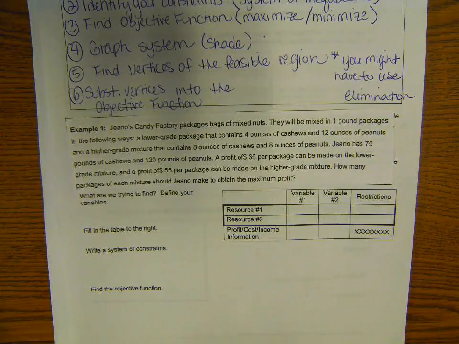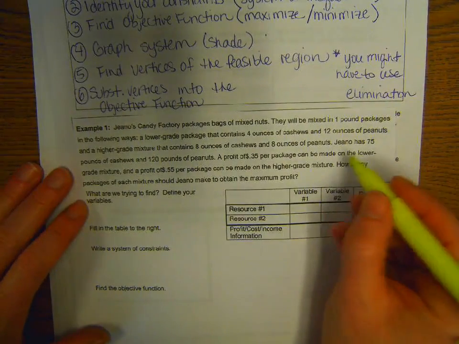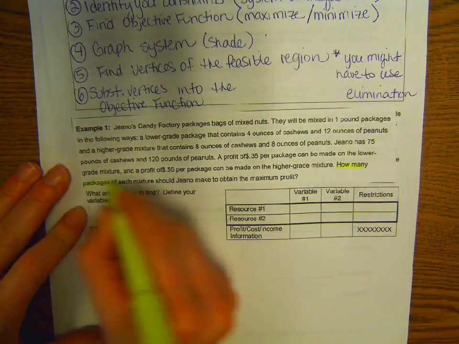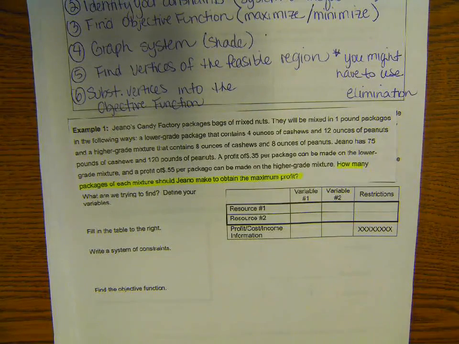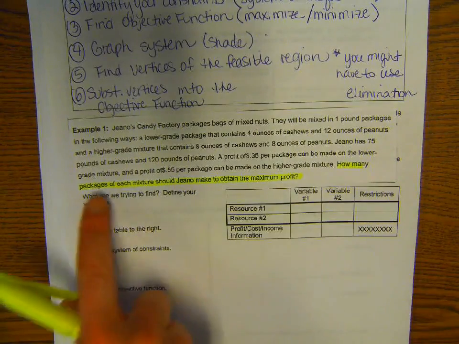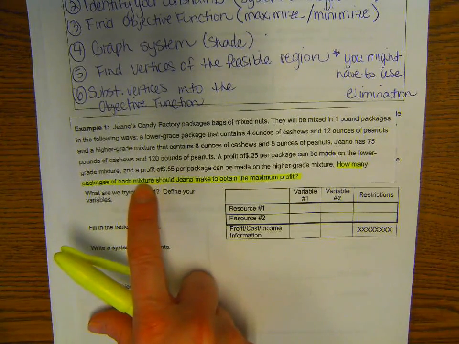The question at the end asks, how many packages of each mixture should Gino make to maximize the profit? This tells us two things. How many packages of each mixture? The different packages are going to be our variables.